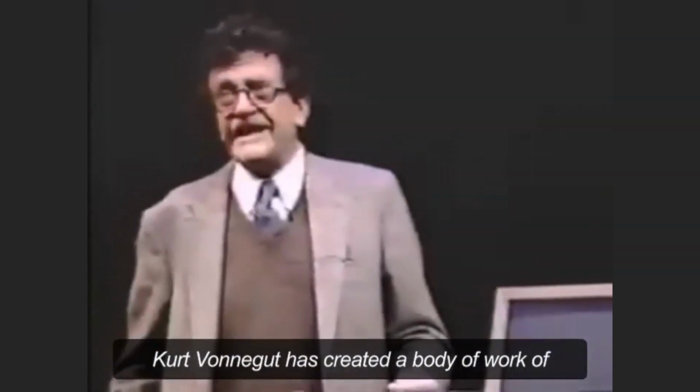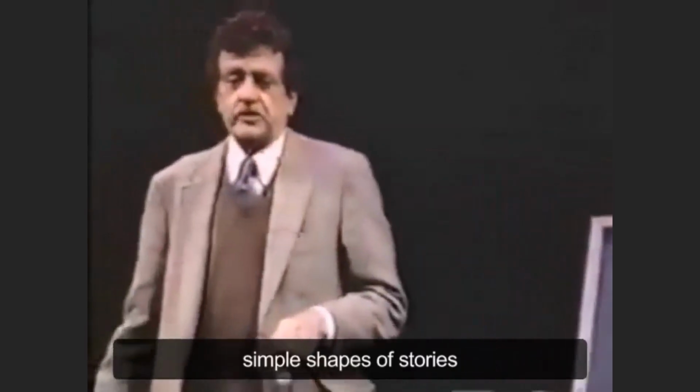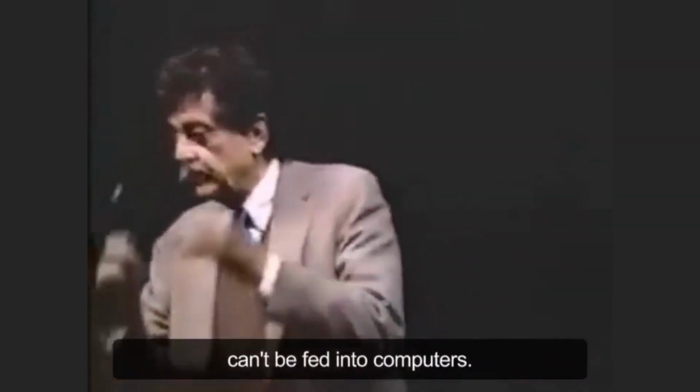Has created a body of work of startling eccentricity and universal appeal. His singular view of the world applies not just to his stories and characters, but to some of his theories as well. Well, there's no reason why the simple shapes of stories can't be fed into computers. They are beautiful shapes.